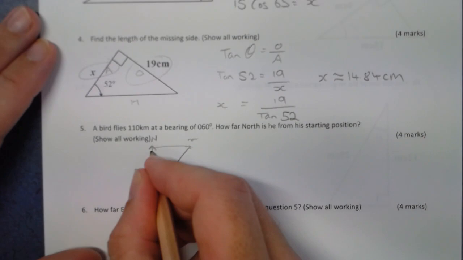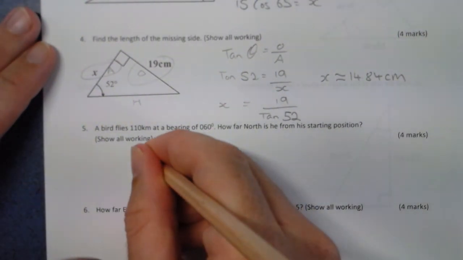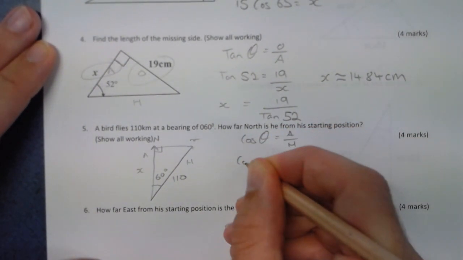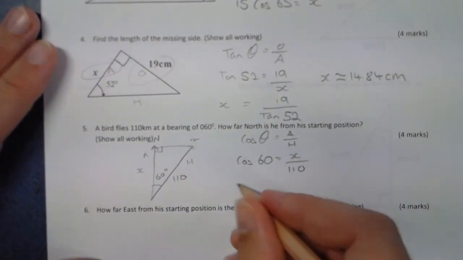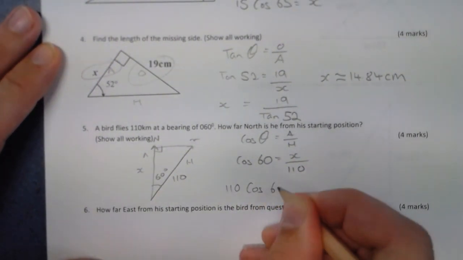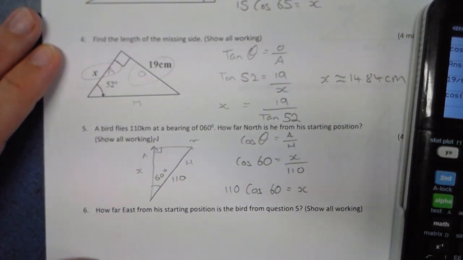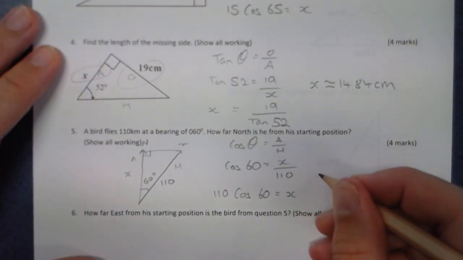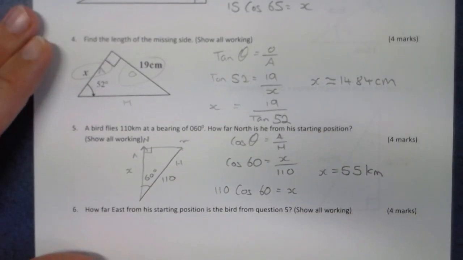How far north is he from the starting position? So we're finding x. It is a right angled triangle. We've got our hypotenuse and our adjacent. So it's cos equals A over H. So cos 60 equals x over 110. Therefore 110 cos 60 must be how far north our bird is. There you go. Alright, so the bird is exactly 55 kilometres north.